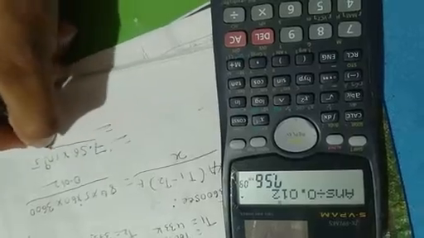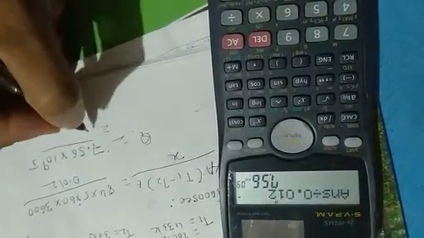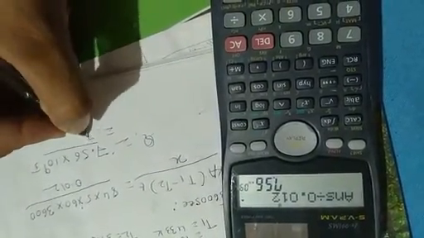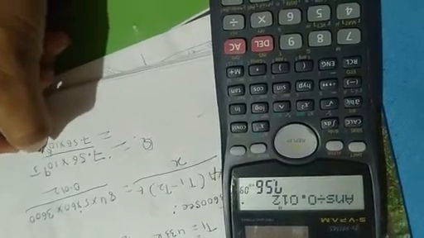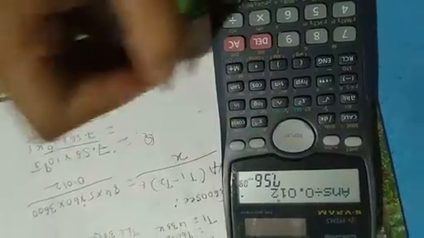Whatever answer comes is in terms of joules. We need to convert it into kilojoules: 7.56 into 10 raised to 6 kilojoules. So this is the first answer.